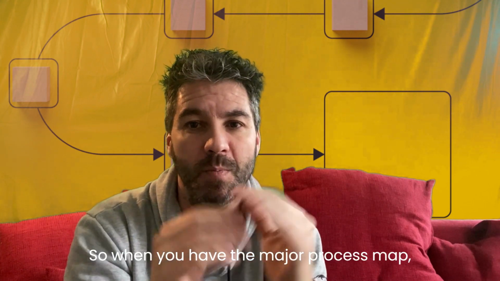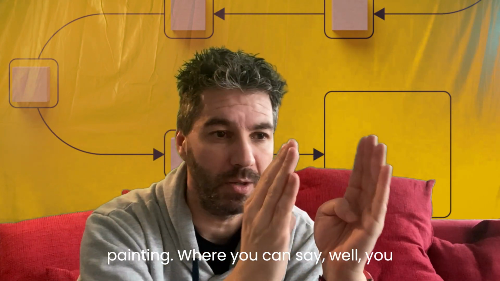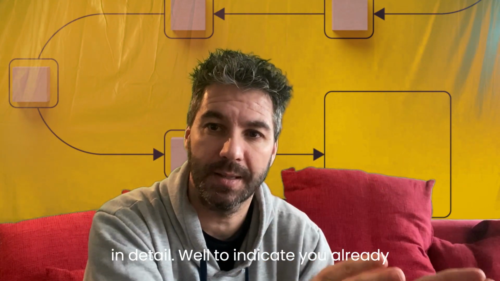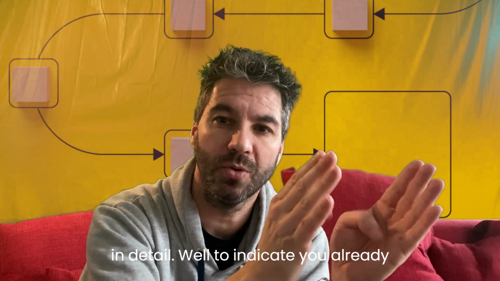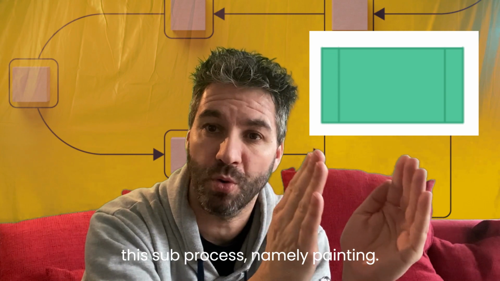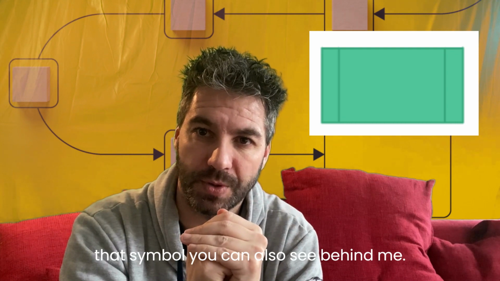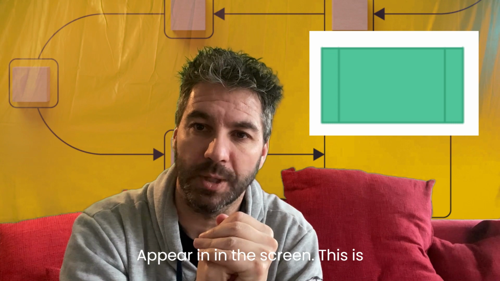So when you have the major process map, for instance, you have the part of the painting where you can say, well, you can look at the process map of painting in detail. To indicate you already have a process for this sub-process, namely painting, you can also use a certain symbol, and that symbol you can also see appear on the screen behind me.